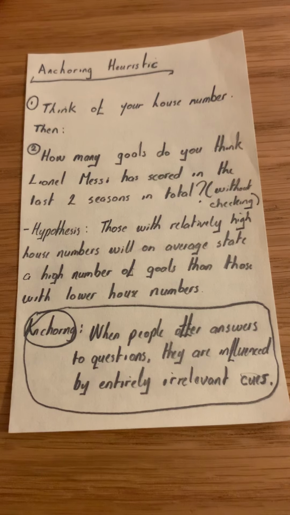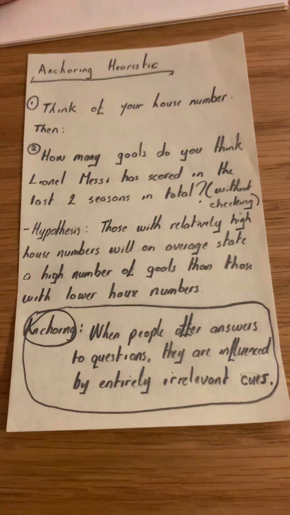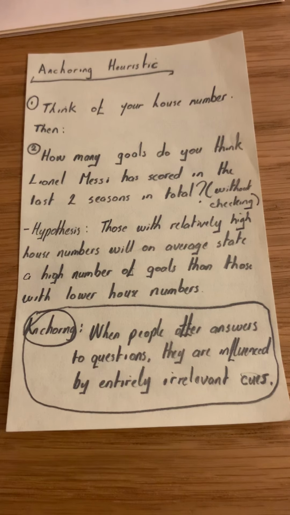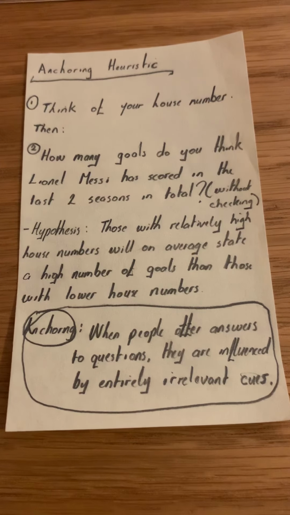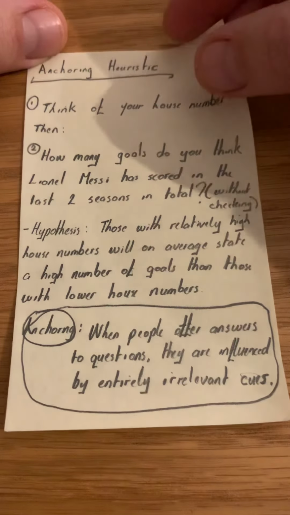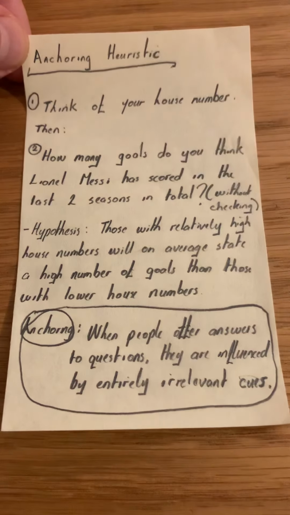I think Dan Ariely, Drazen Prelec and George Loewenstein did a series of studies where they asked people similar sorts of questions to these. In the American context, they asked people to think about their social security number, and then asked how much they would be willing to pay for a particularly nice bottle of wine, and for various other goods as well. They found that people with relatively high numbers in the last 2 digits of their social security numbers were willing to pay significantly more for the nice bottle of wine than people with low social security digits. So you can see again, it's relatively easy to manipulate people's answers by getting them to focus or anchor upon entirely irrelevant cues. Okay, so that's Behavioural Economics on a Post-it, number 20, the anchoring heuristic.